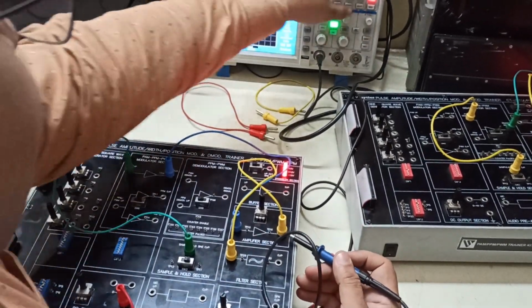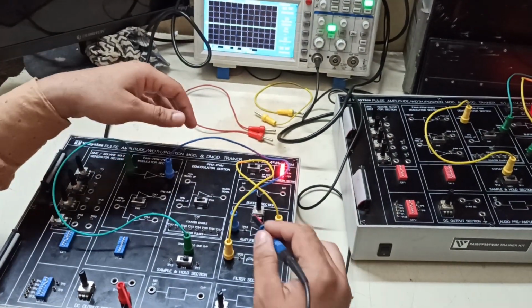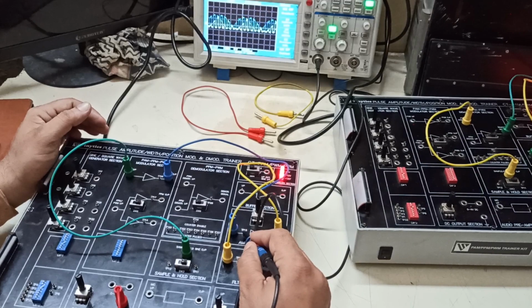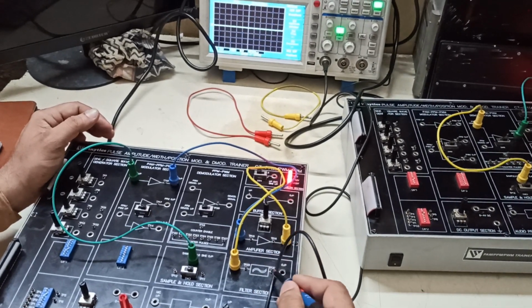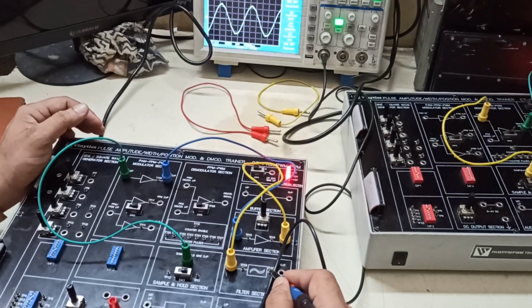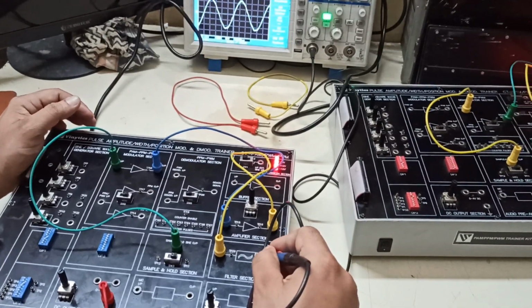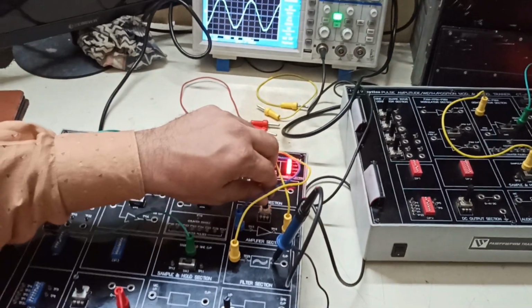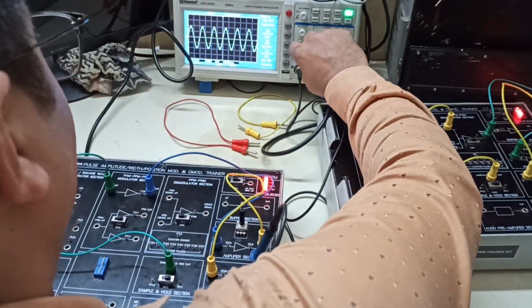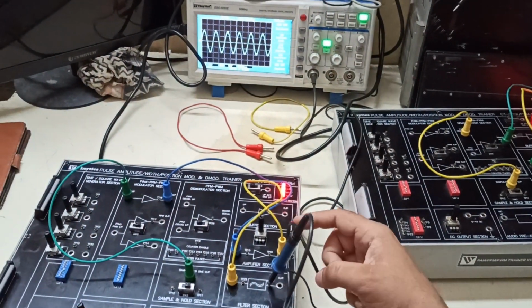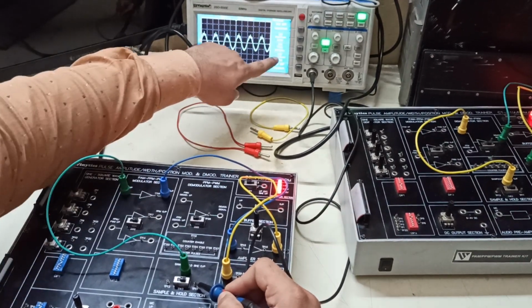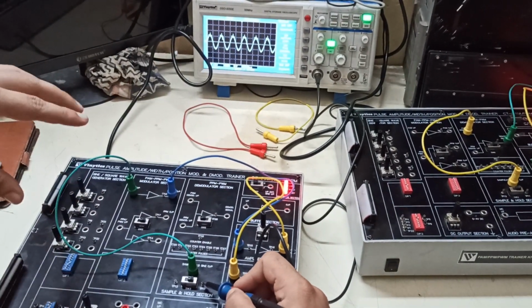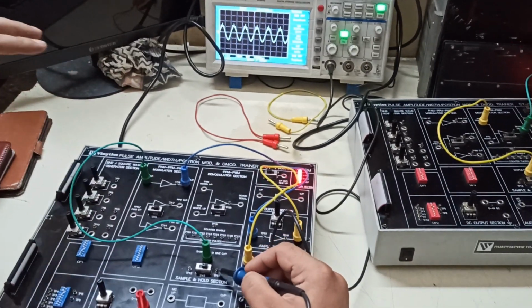After that, the signal goes to the amplifier section, and after amplification it goes to the filter. The filter is basically the demodulation section. You can measure the frequency, that is 999, and you can measure the input, that is also 999. So this is my PAM modulation and demodulation.